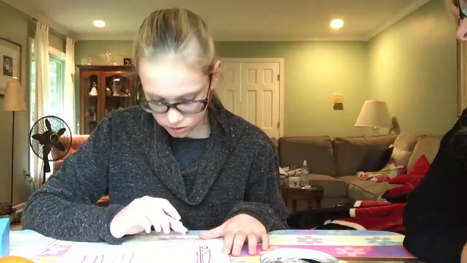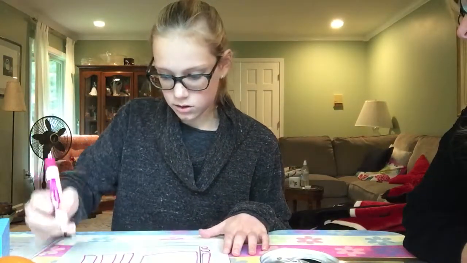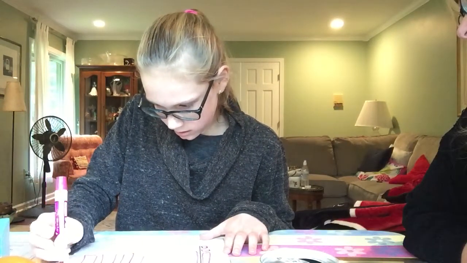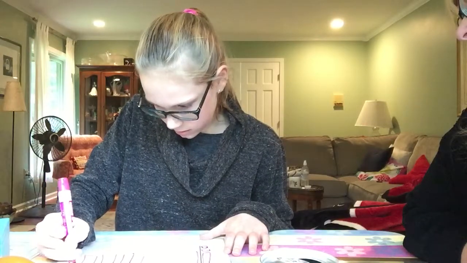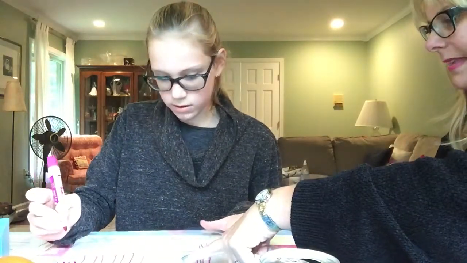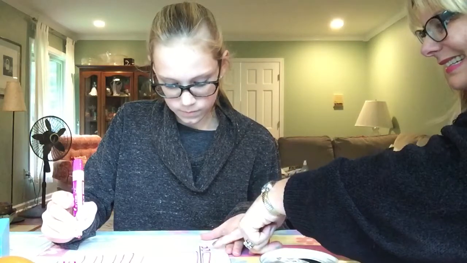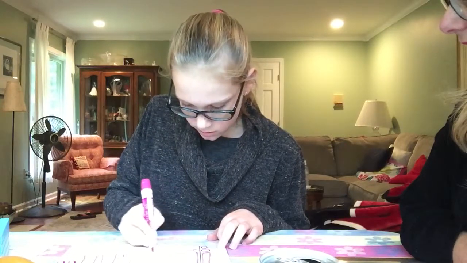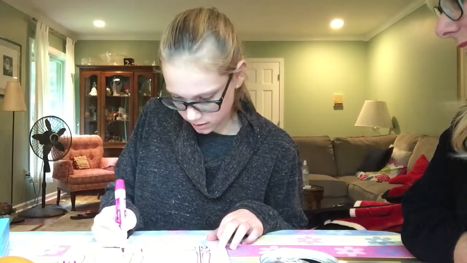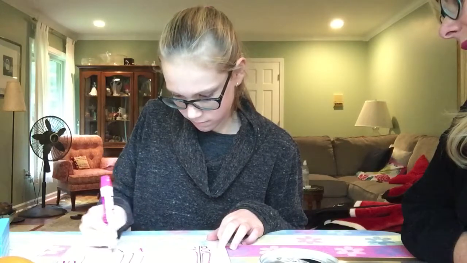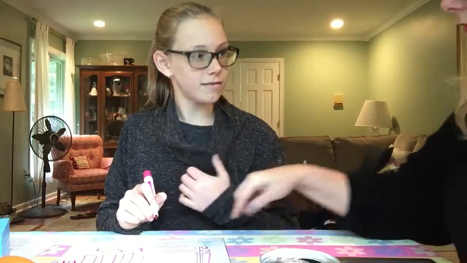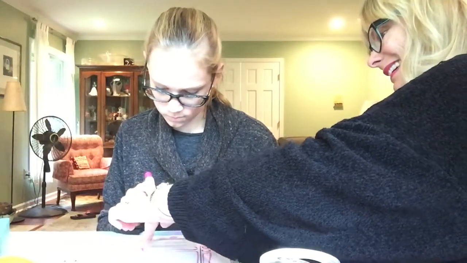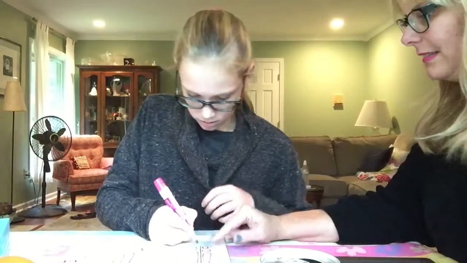Now 3 times 2 is 6. So you would draw 6 cubes. And this 10 times 2 is 20. Okay. So when we're doing this, keep them in line.